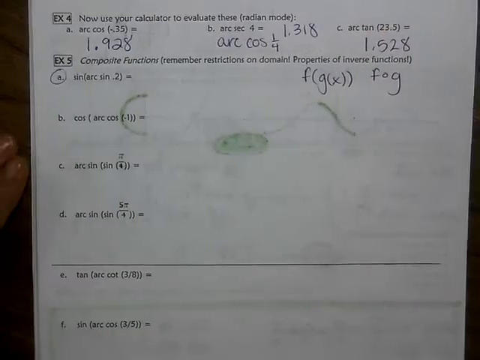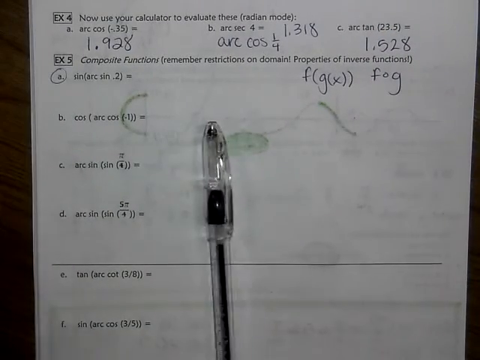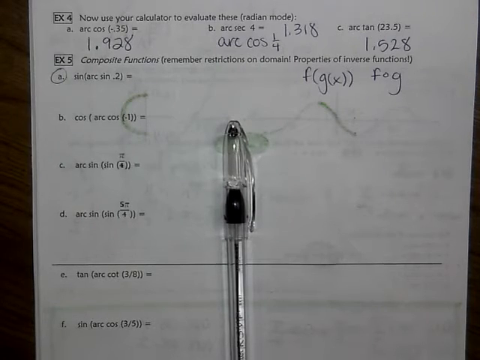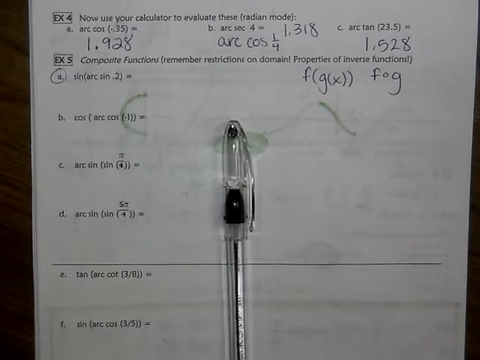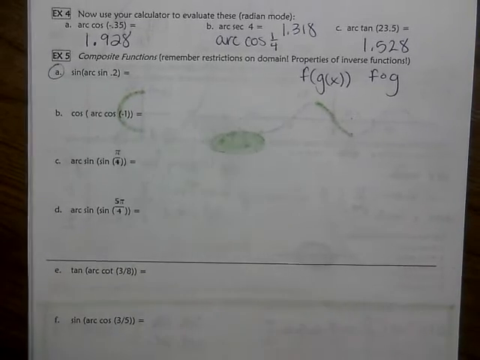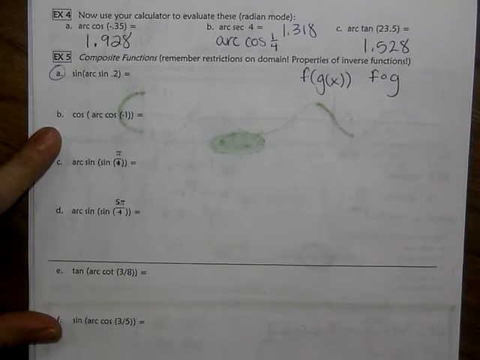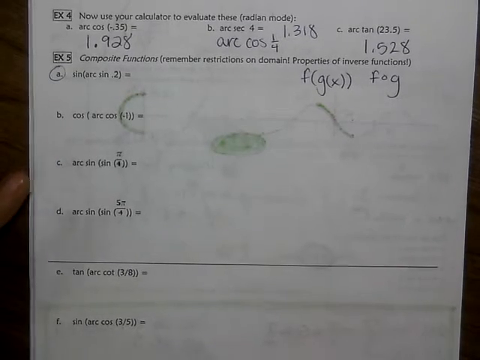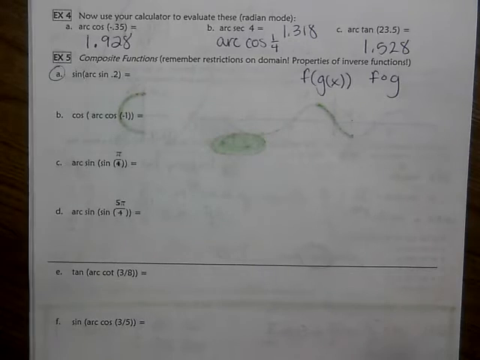Or f of g, right? And you had to take g and you had to plug it into f, right? You took whatever was listed second and that's actually what you did first. So this is the same idea, except now we just have these inverse functions to deal with, and they're trig values, okay? So it's no big deal. We're going to apply the same idea. Whatever's second or whatever's in the parentheses, we're going to do first.